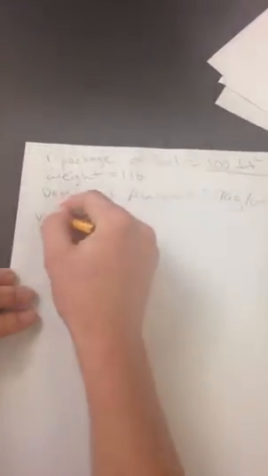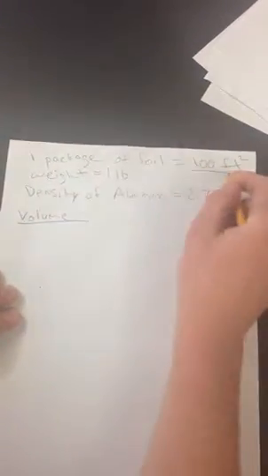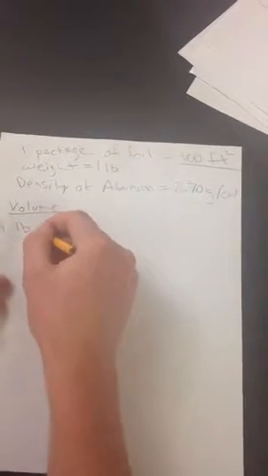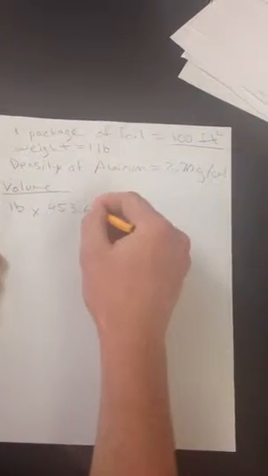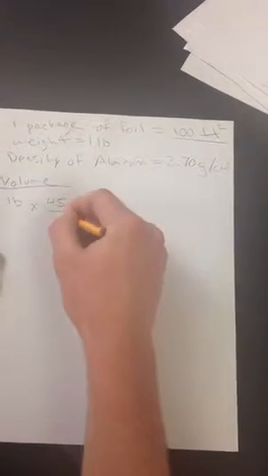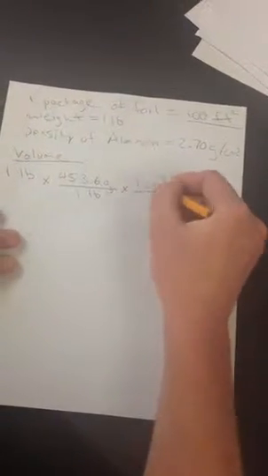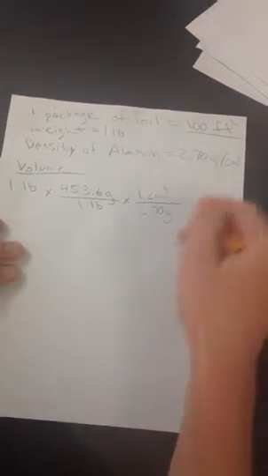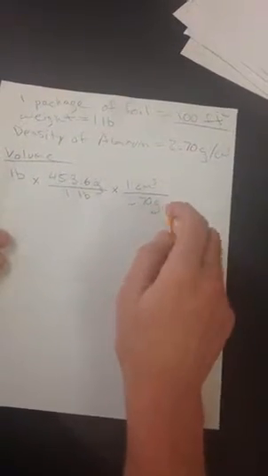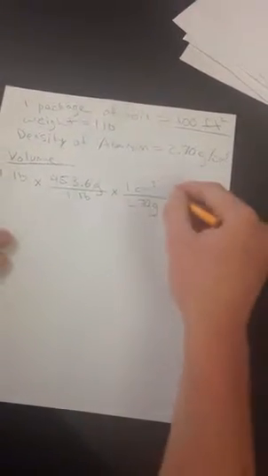So we're going to find the thickness. So first we want to find the volume in the whole package. We already have the area, but now we need the volume. So we're going to take 1 pound, how much it weighs, and multiply that by how many grams there are in a pound. So there are 453.6 grams per 1 pound. And then we're going to multiply that by 1 centimeter cubed over 2.70 grams, because, as I said before, there are 2.70 grams in 1 centimeter cubed.